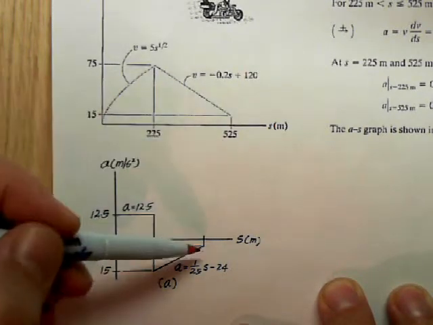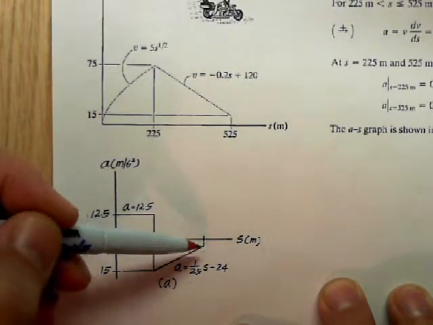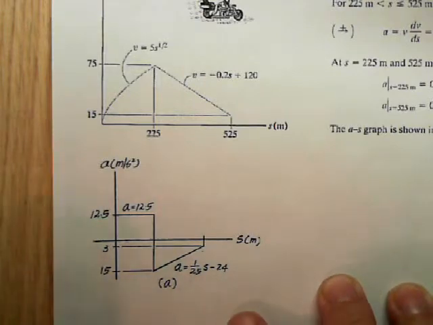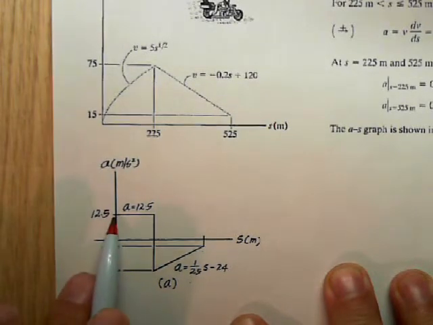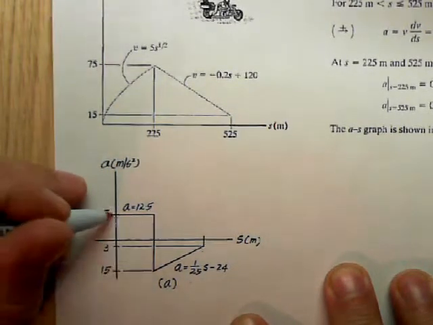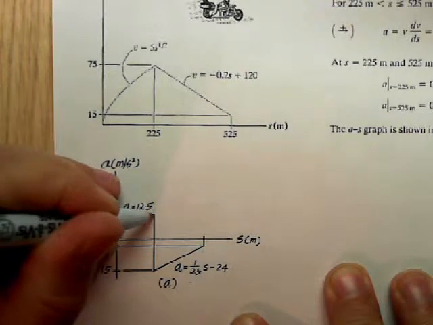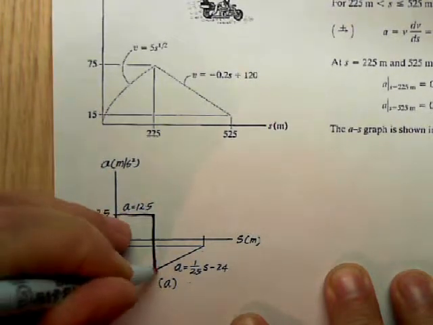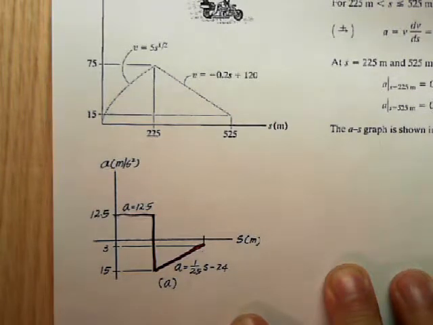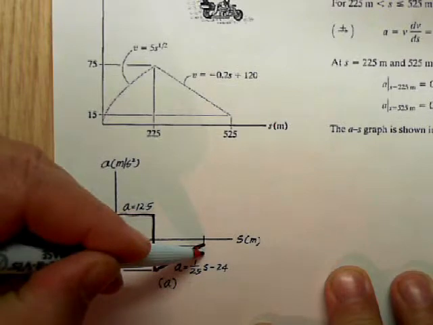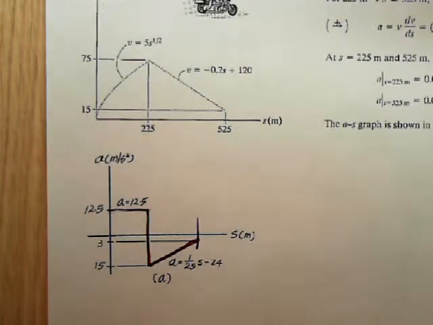So bringing that to our graph, at S equal 225, we plug in the minus 15, and at S equal to 525, we plug in the minus 3, and so our acceleration as a function of position is a constant, followed by a step change into a linear term. Now, we don't really know what happens after that, so we just sort of put a stop mark right there. And that would be all of that problem.